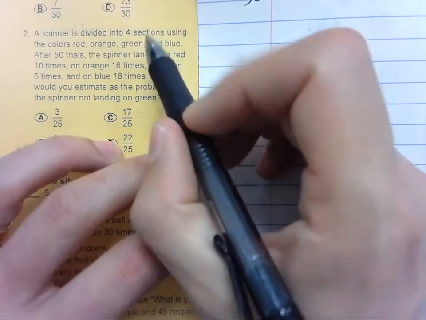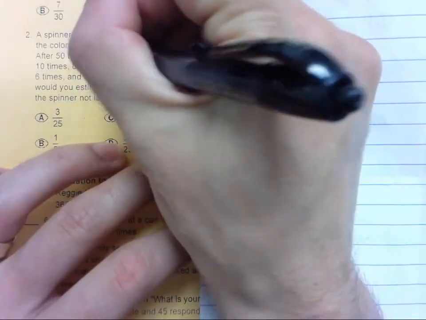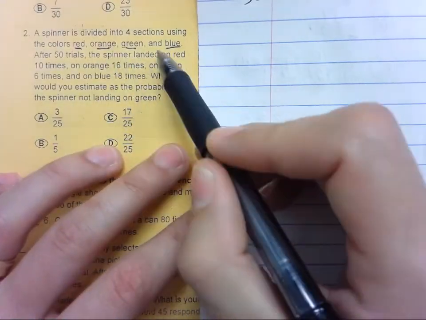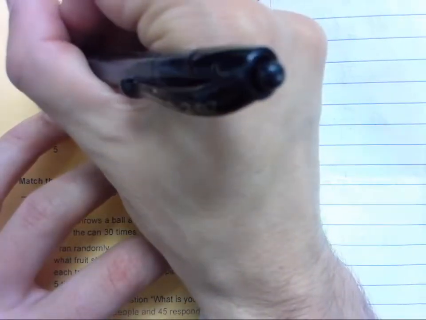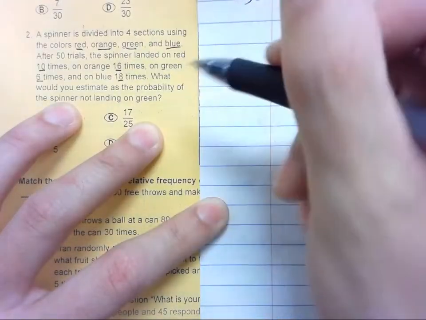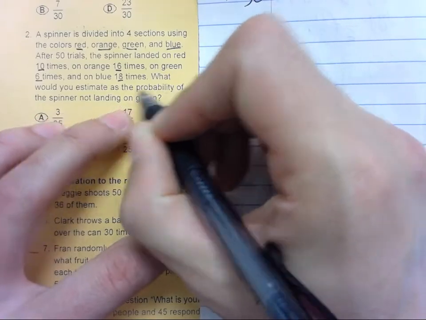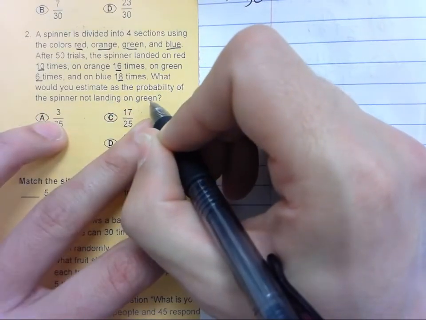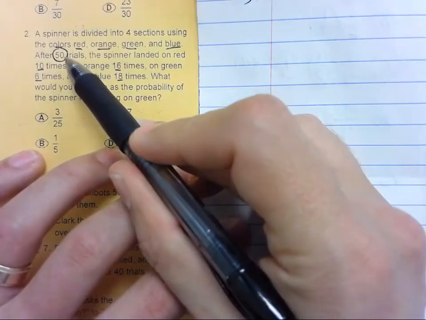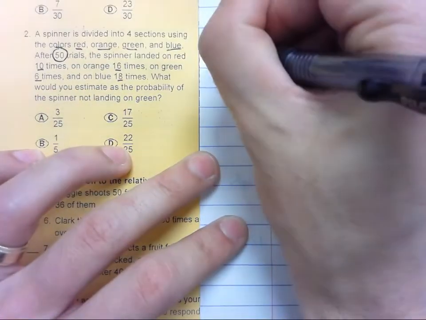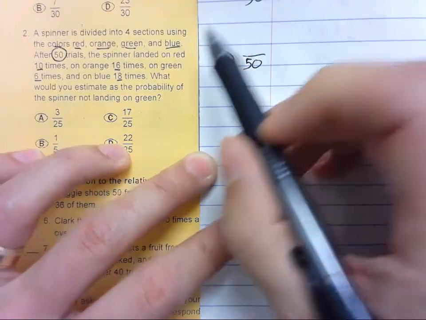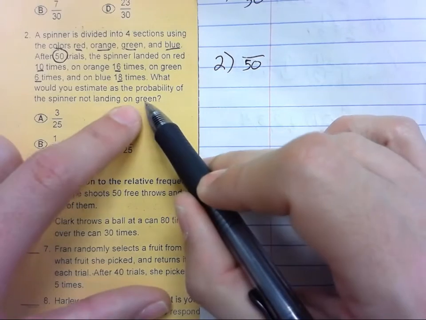A spinner is divided into 4 equal sections: red, orange, green, and blue. After 50 trials, the spinner landed on red 10 times, orange 16 times, green 6, and blue 18. What would you estimate as the probability of the spinner not landing on green? Okay, so first we need the total, and they did it 50 times. We want it not landing on green.